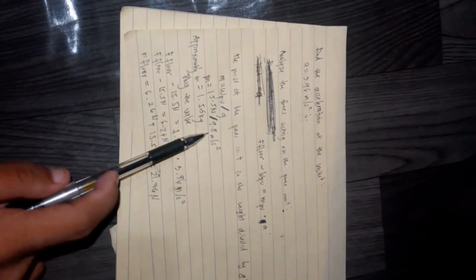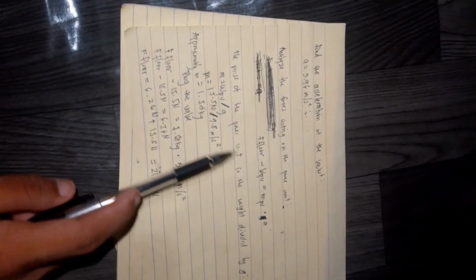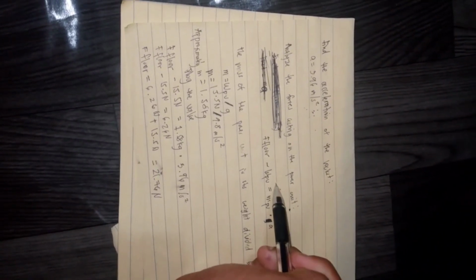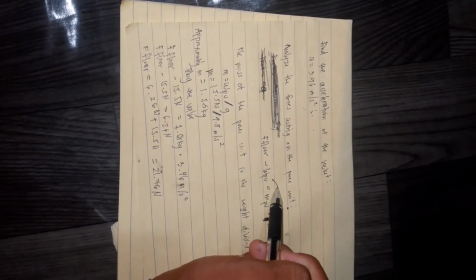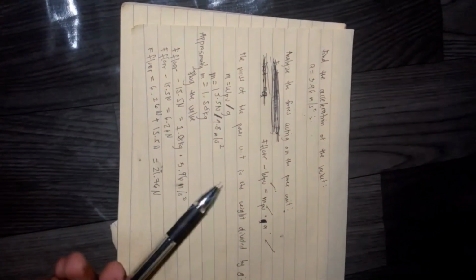We use two decimal places here. So we have already the weight of the power unit, mass of the power unit, and acceleration. So we need to plug the values into the equation.